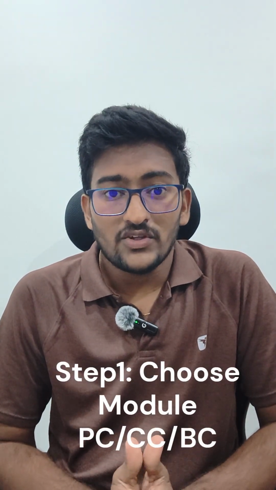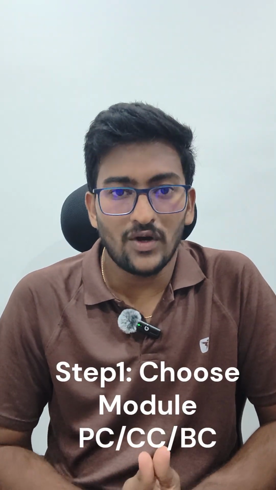The first step is you need to choose which module you want to learn. We have multiple modules in Guidewire, and among all these modules, three are very important. The first one is PolicyCenter, the second is ClaimCenter, and the third is BillingCenter. We have different modules such as ContactManager or pricing centers, but the mostly used modules are these three only.